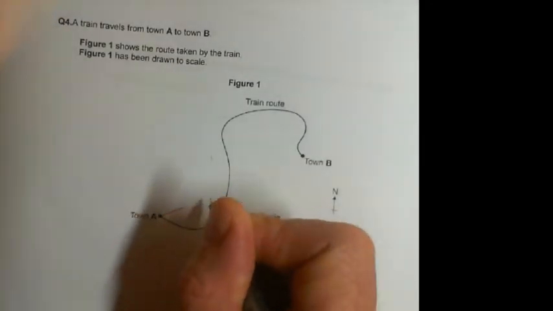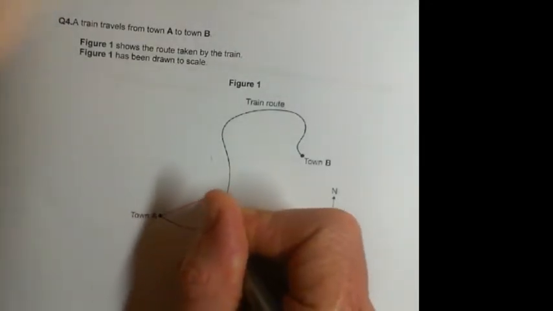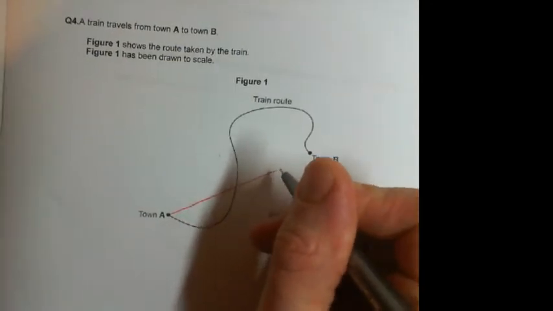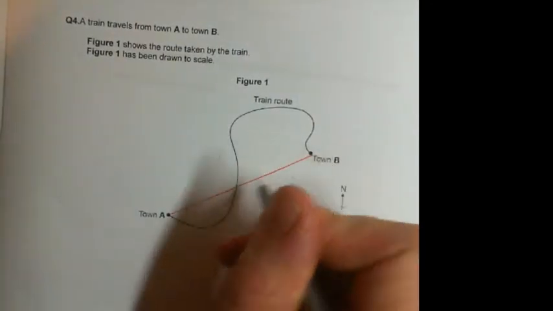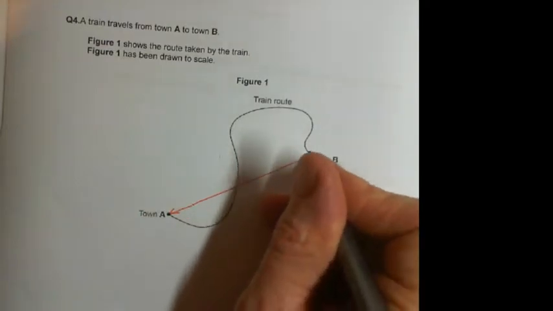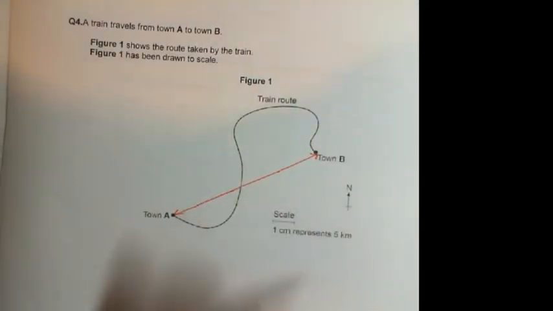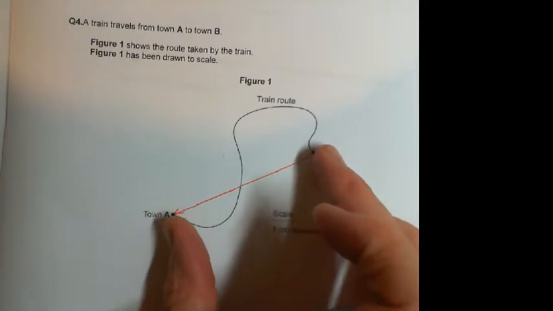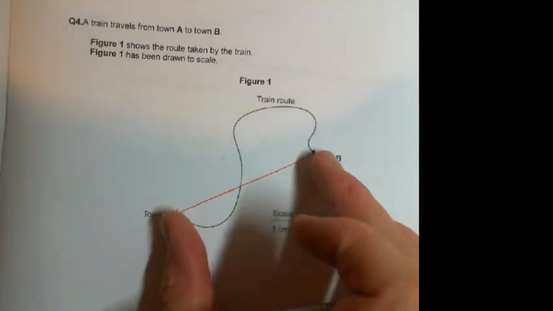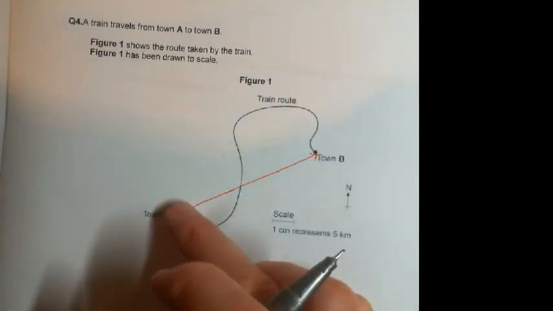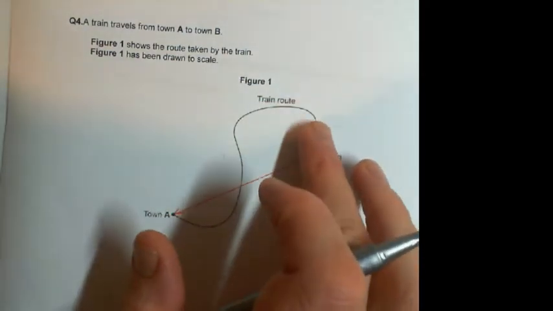Okay, so a train travels from town A to town B. Figure 1 shows the route taken by the train. Figure 1 has been drawn to scale. So town A to town B. You know what's coming next. As soon as you see a line like that with that kind of curve, it's going to be asking you the difference between displacement and distance. The red one I've just drawn, that is the displacement between the two. This is the distance travelled by the train between the two.